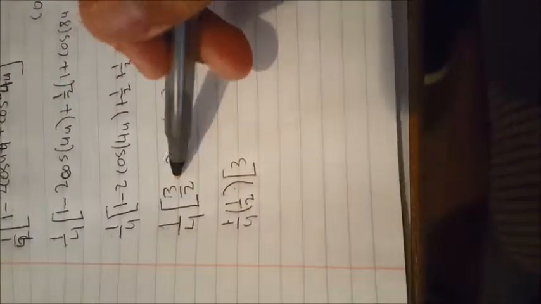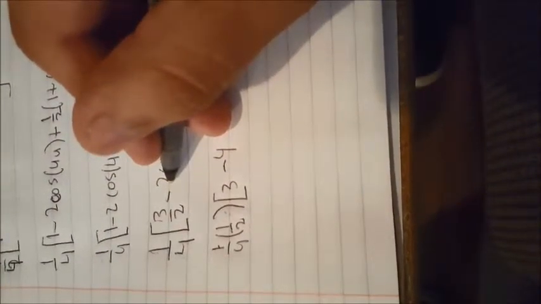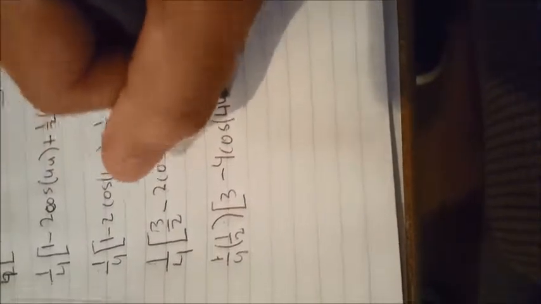And you can keep it like this, but if you wanted to take the 1/2 out, it would be 1/4 (1/2)(3, since that's the half of that, minus 4, because half of 4 is 2, cos 4u, and we took the 1/2 out, so we'll be left with cos 8u).